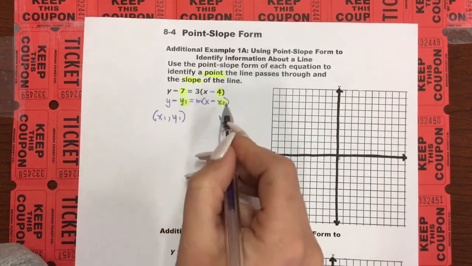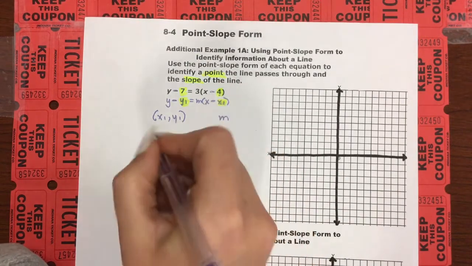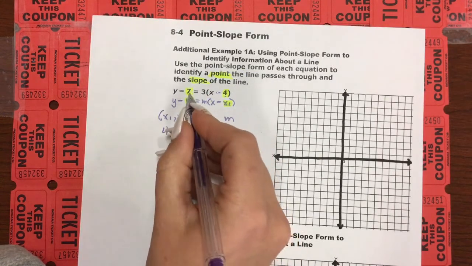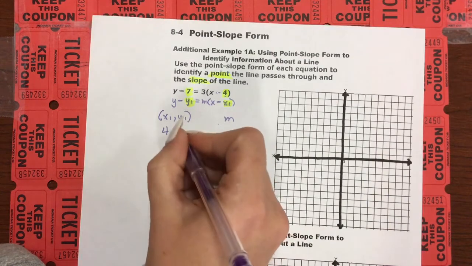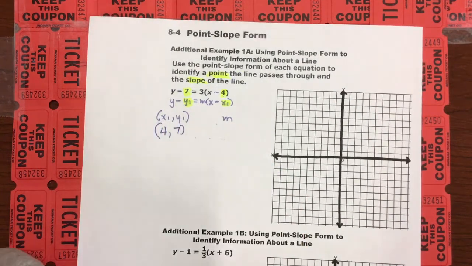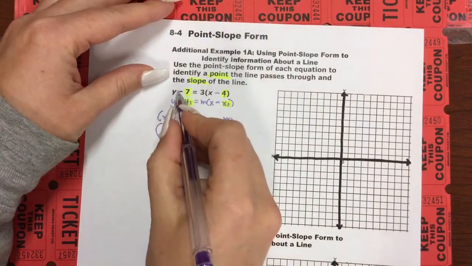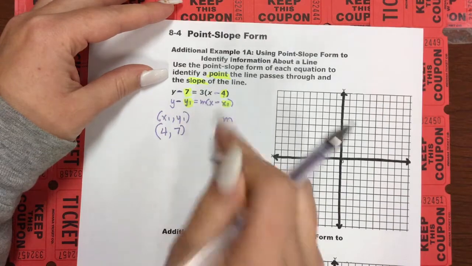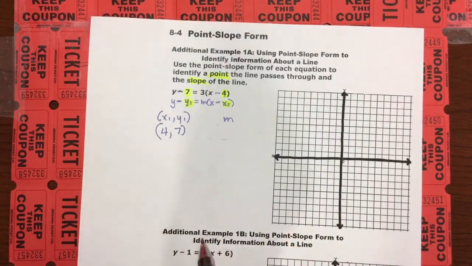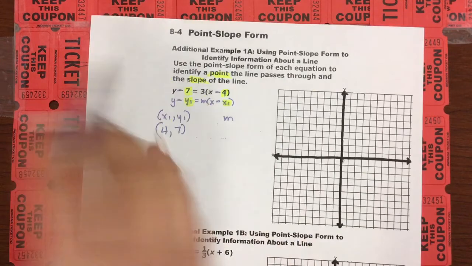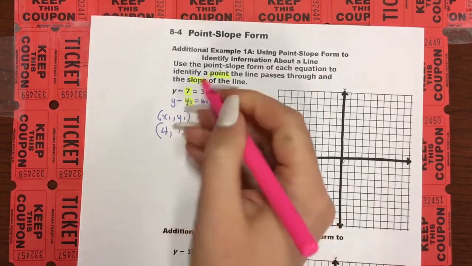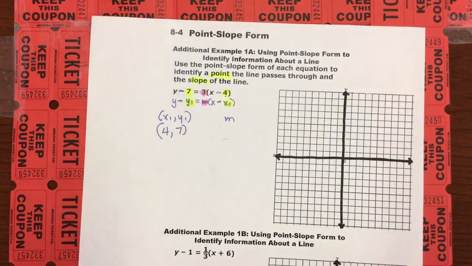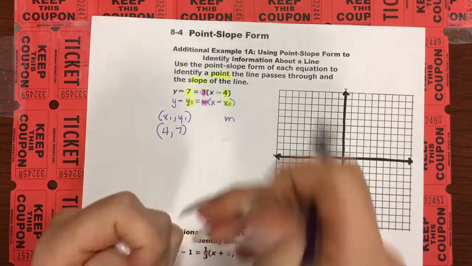So my x1, which is here, is going to be a +4. And my y1, which is kind of -7, is going to be a +7. There, so that is my point. And the reason why is because this negative is a part of the equation. So that 7 is positive and that 4 is positive. So that is our point. And then our slope is just right here. The number on the outside of the parentheses, that's our slope, which is 3. So super easy to identify.